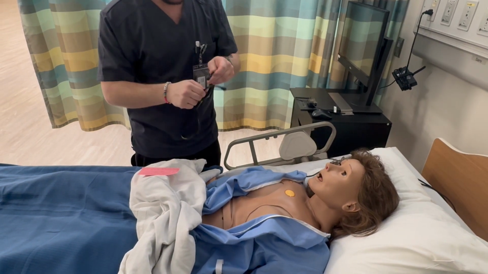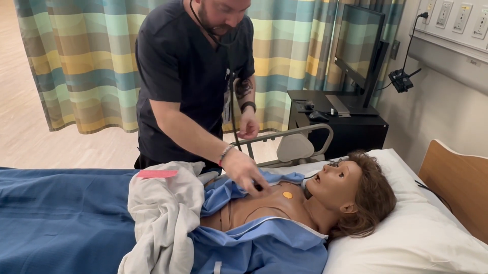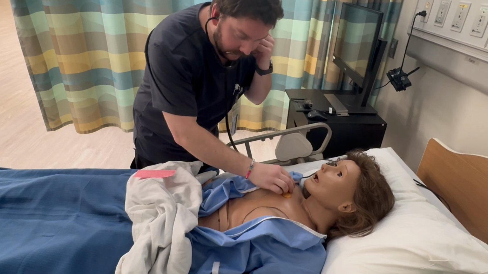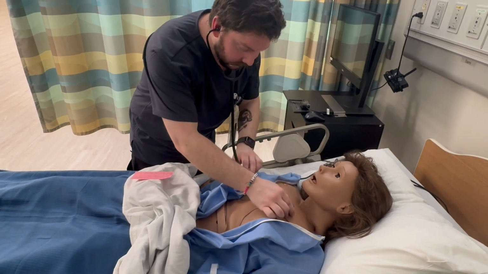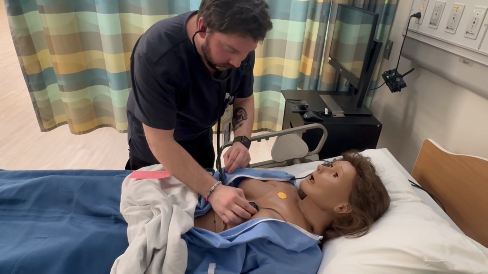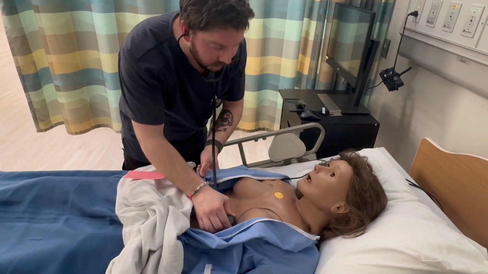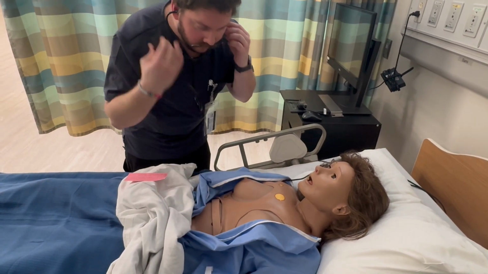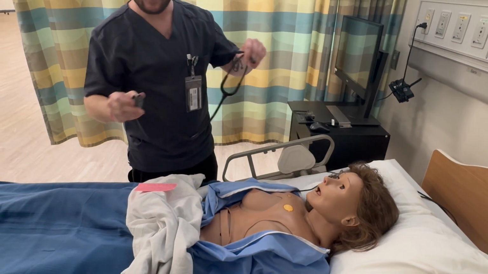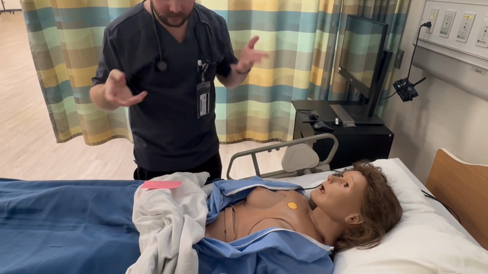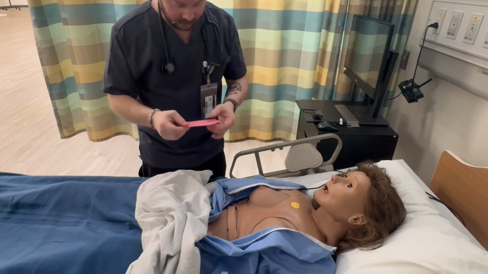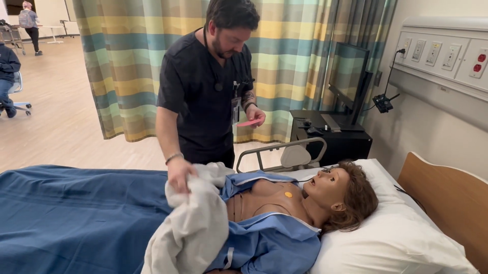Also listening to breath sounds as well. And we're listening in 6 different places, waiting for an inhale and exhale every time we move. Let's see, so that's good.